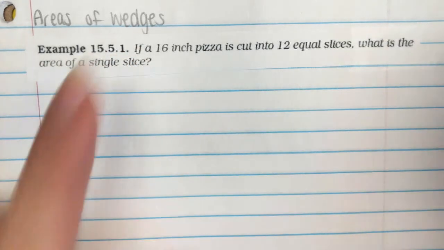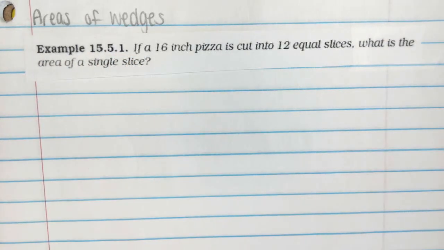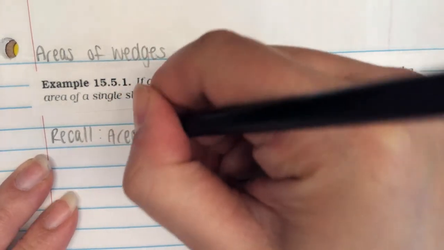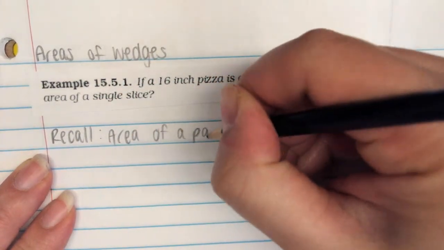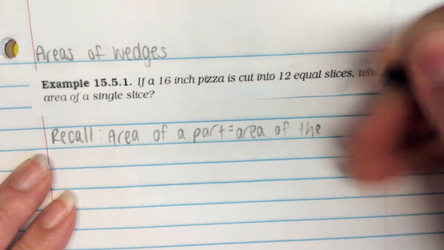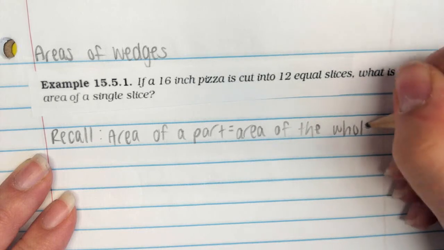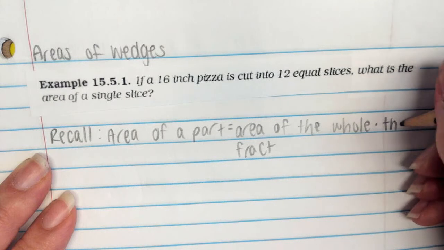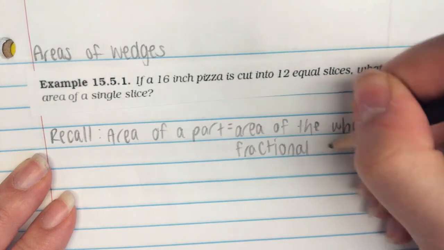Example 15.5.1. So this is the example I'm dealing with, and this is the next part of chapter 15. If we have a 16-inch pizza that is cut into 12 equal slices, what is the area of a single slice? So the thing I'm going to need you to recall is that the area of a part is the area of the whole times the fractional part.